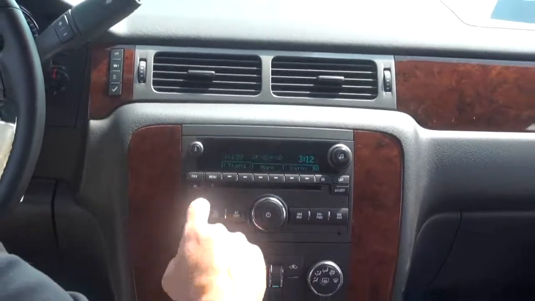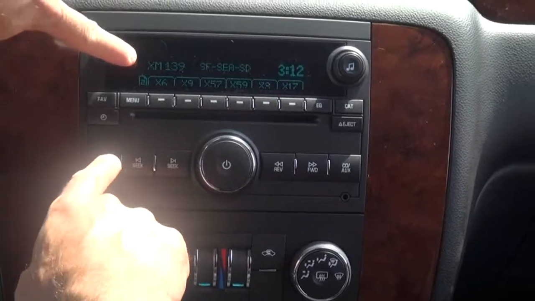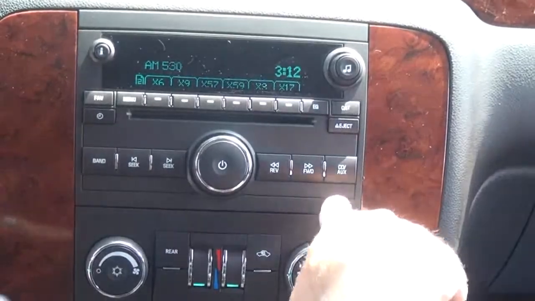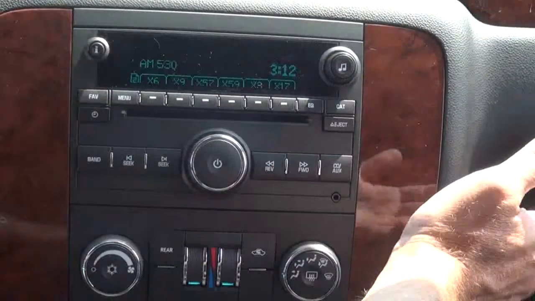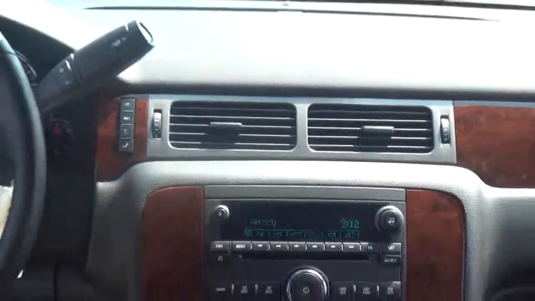To change the band from AM, FM, you just hit this band button, moves you to AM, FM, XM, and then when you have a USB port or your iPod plugged in here, it's going to bring you up into an auxiliary mode. So that's basically the stereo here in the 2012 Suburban.